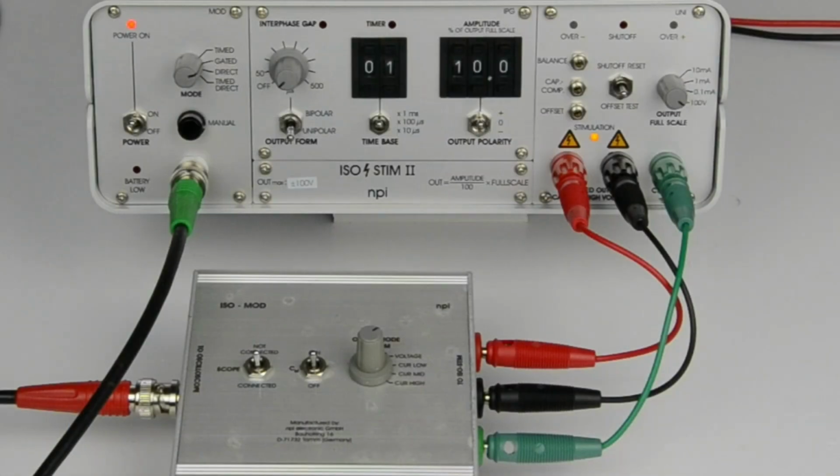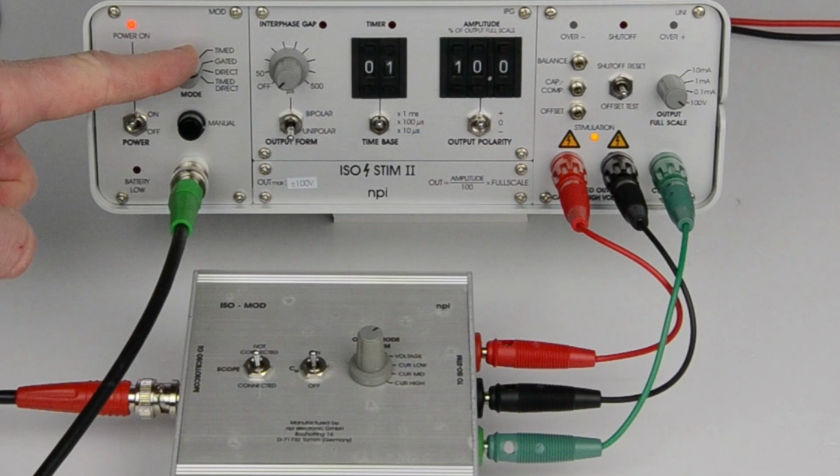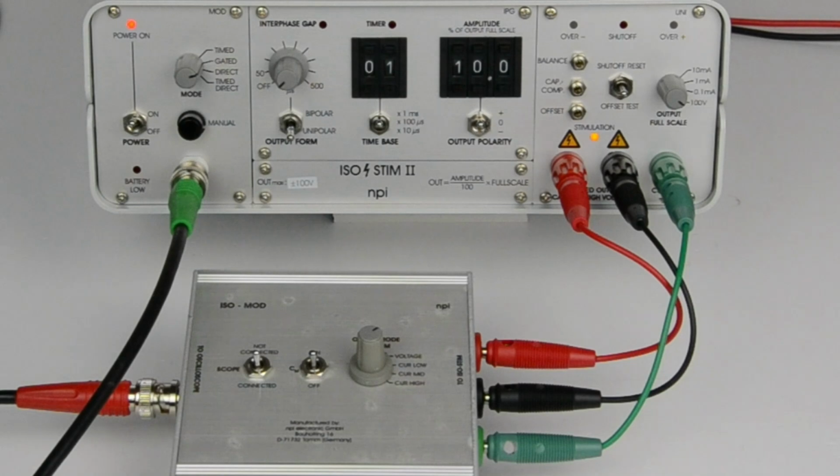The ISO-STIM-II has 4 modes of operation: timed, gated, direct, and timed direct. In timed mode, the output signal is generated by the built-in timing unit, indicated by the red LED in the center. It is triggered either by a TTL trigger signal at the input connector or with a manual push button.